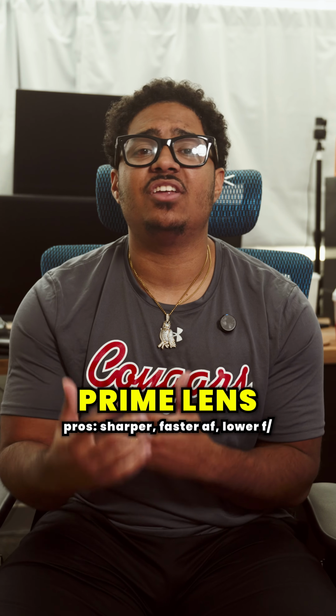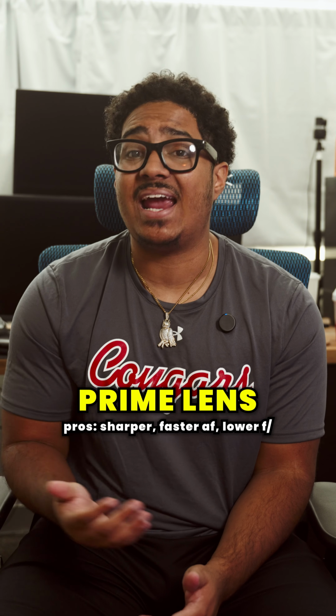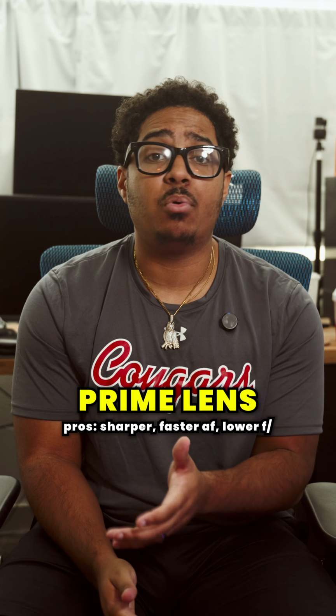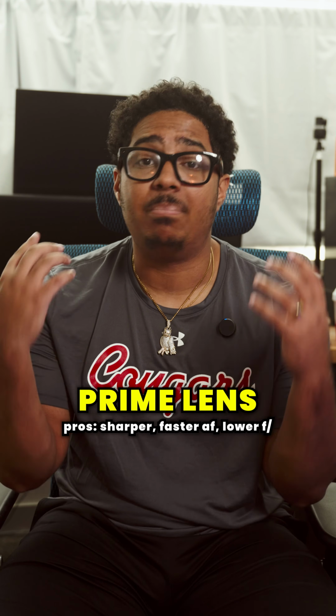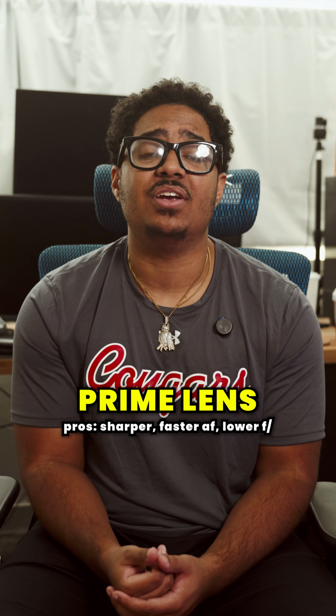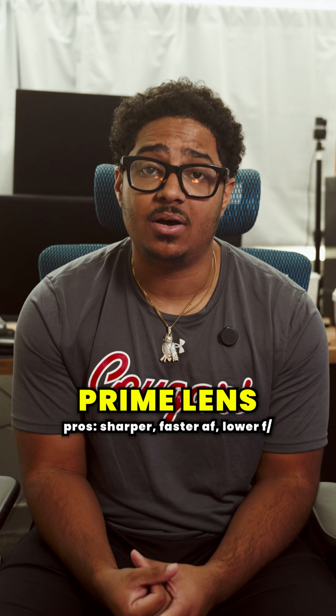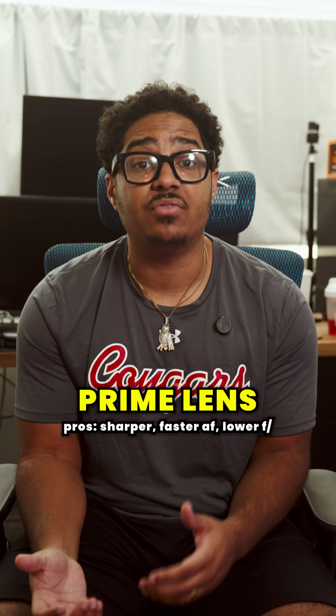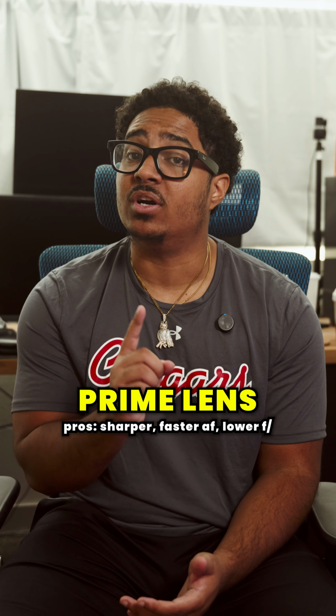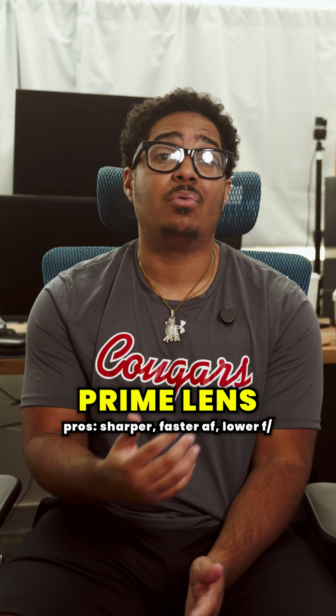So once you start getting into those primes, you can even get cheap 50 or 85 mil primes at f1.8, which in terms of low light, that's gonna get you a decent amount more. And that bokeh effect that's behind you, the lower that number is, the stronger that effect is, so that's nice as well. But once you start dipping into those really professional primes, that's when you start getting the f1.4, f1.2, and if you're one of those freaky boys, you might get like an f0.95.